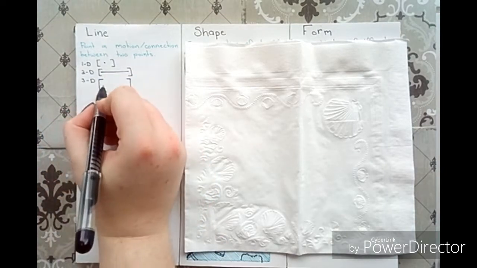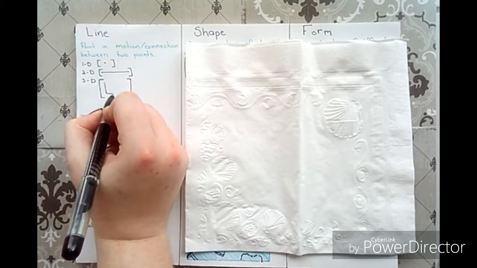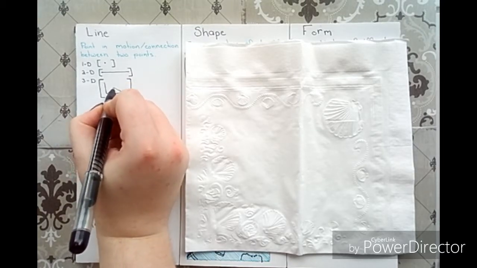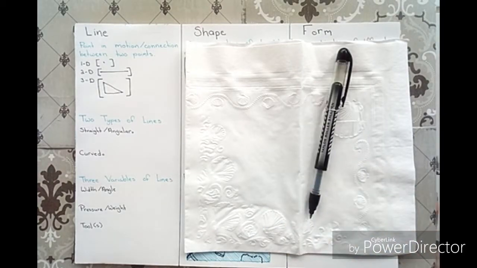And then lines become shapes when we connect 3 or more points, or 3D. 4D is dimension, and that's aspects of shading, and that'll be a different video.